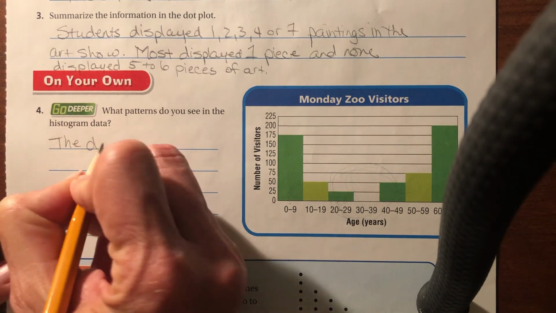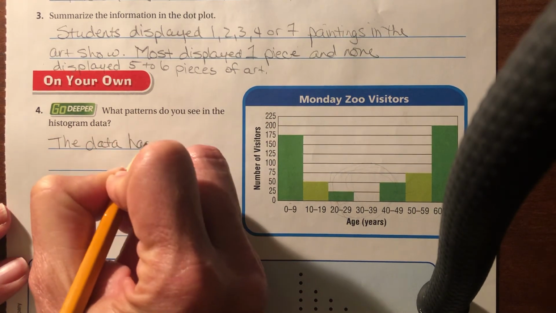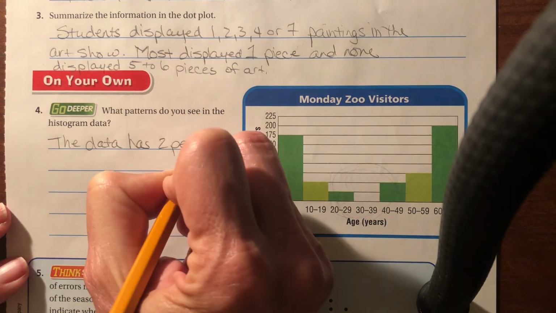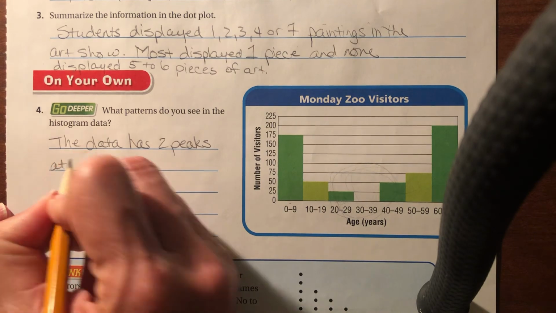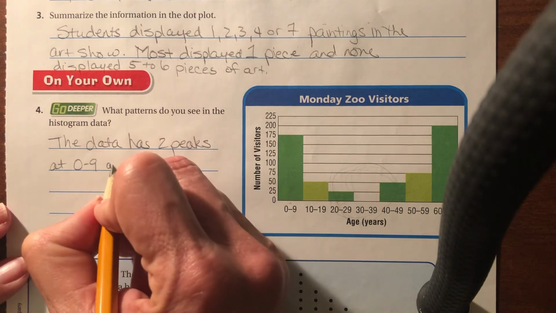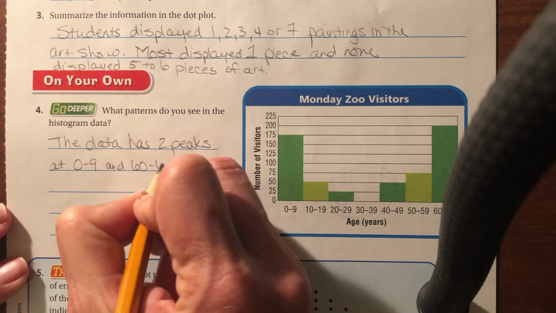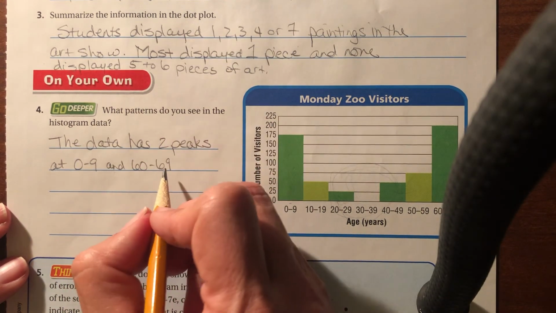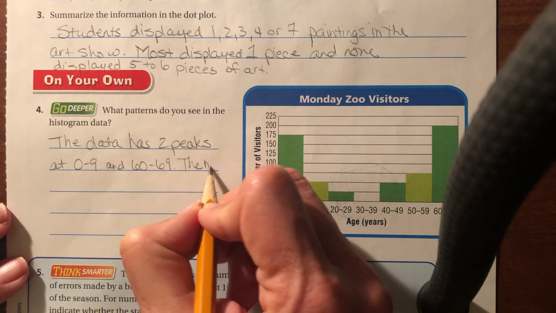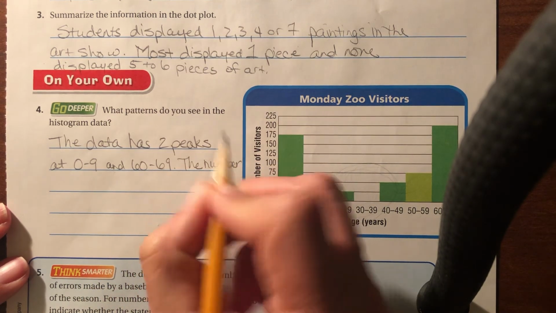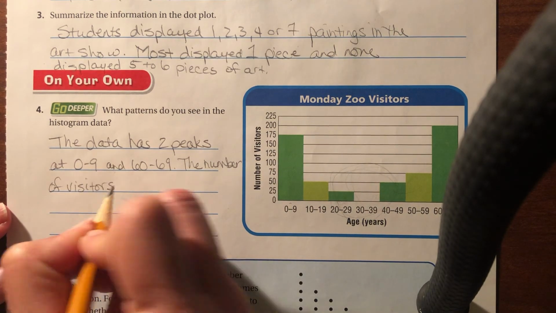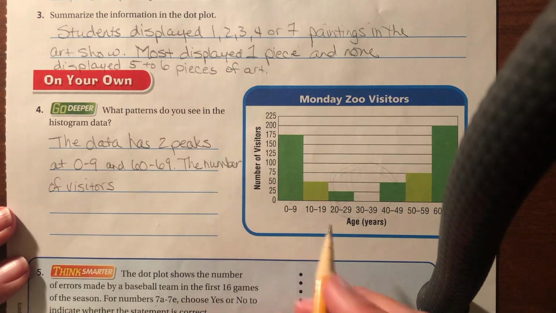So the data has 2 peaks at 0 to 9 and 60 to 69 years old. The number of visitors decreases from 0 to 29.